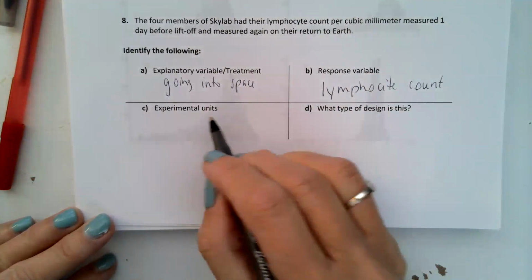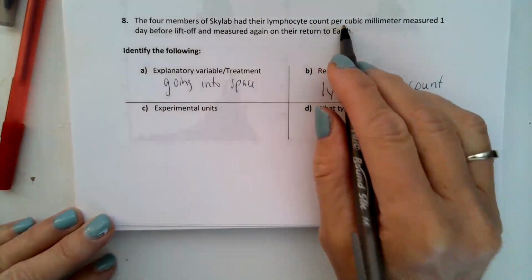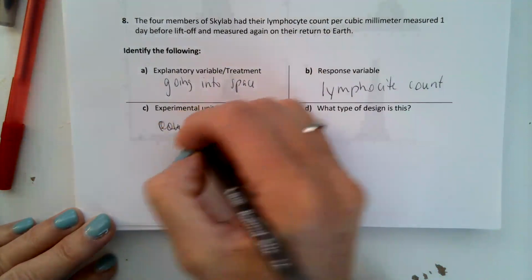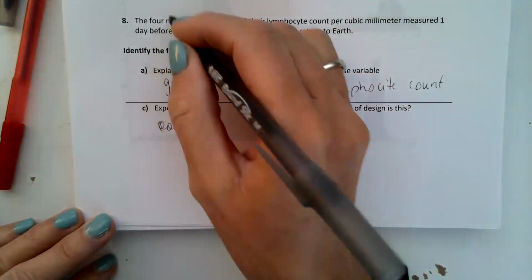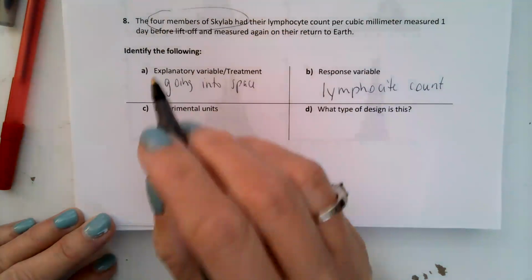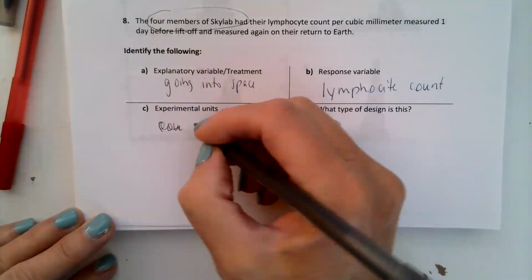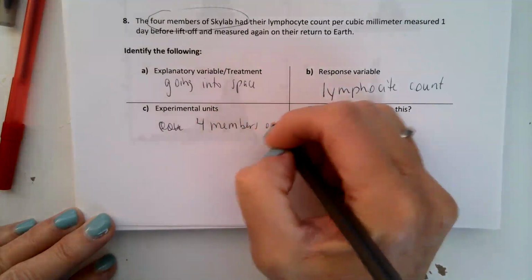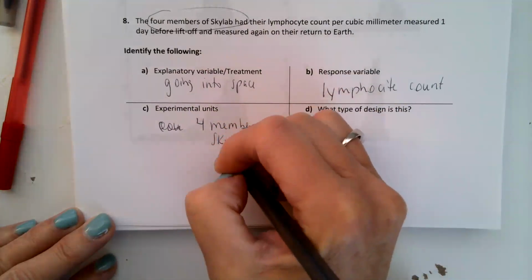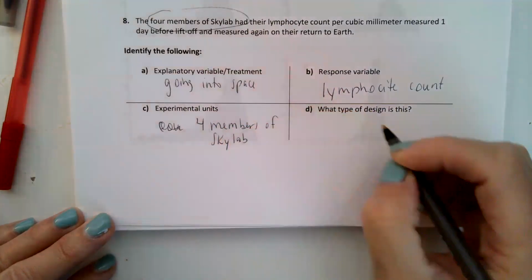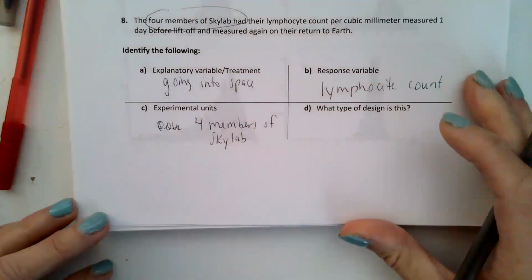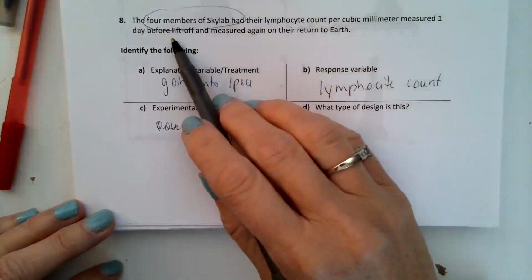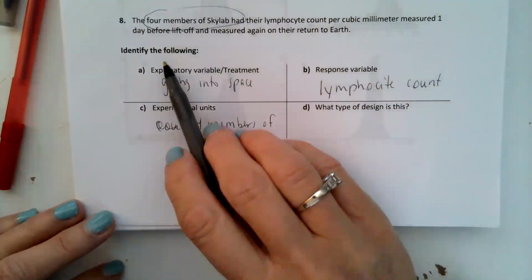And what are the experimental units? They're the count per cubic millimeter. Oh, I'm sorry. The experimental units are the people, the 4 members of the Skylab, the people that we're testing this on. So 4 members of Skylab. And what type of design is this? There is a before and after.